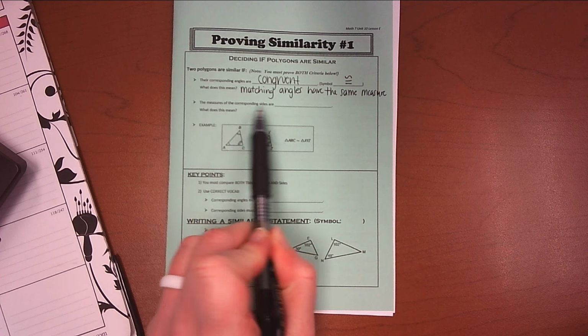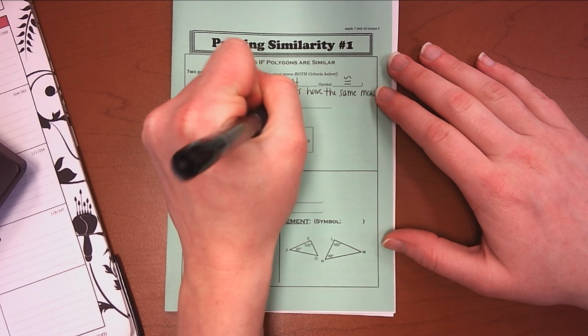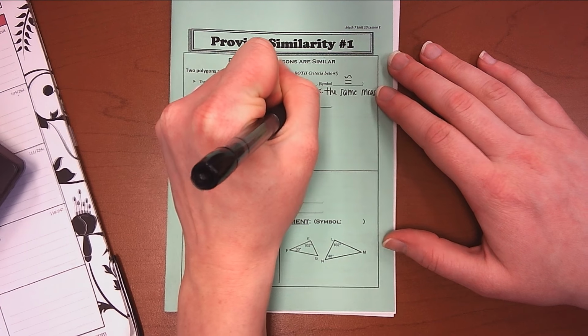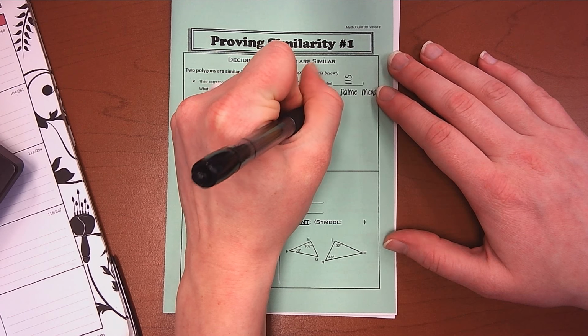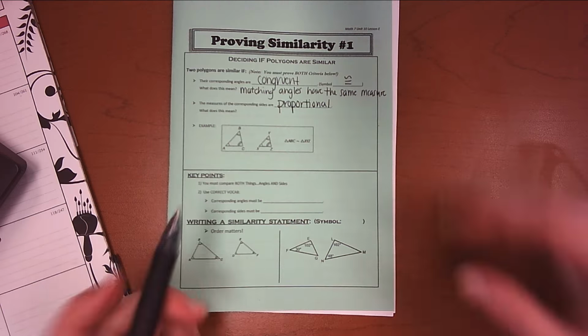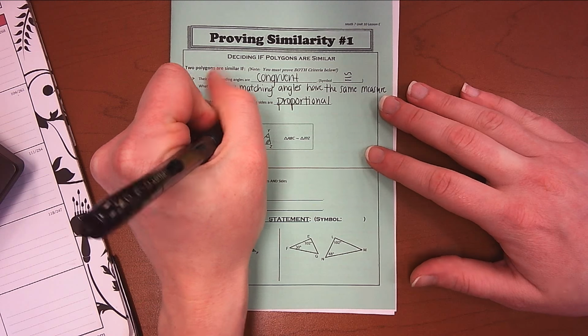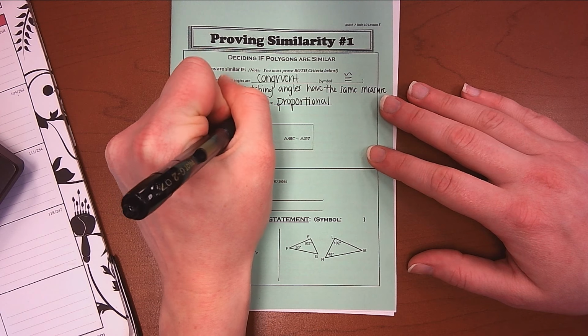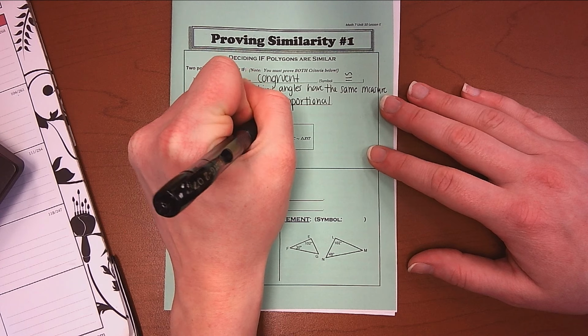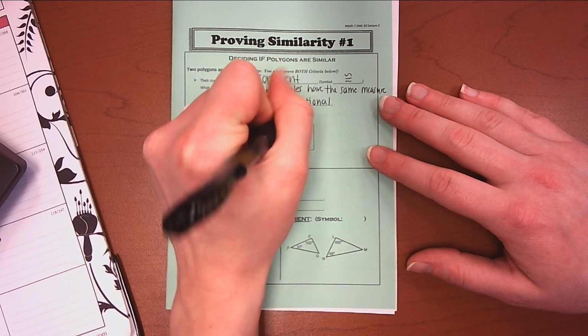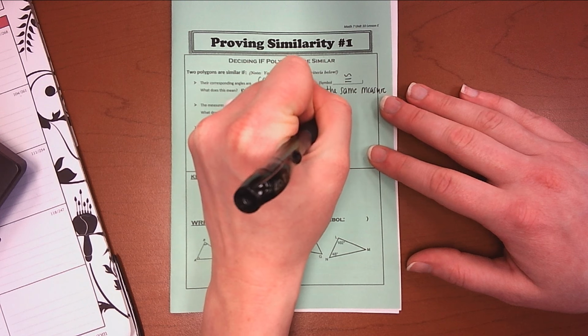And the measures of their corresponding sides are proportional. What does this mean? This means that their ratios of sides are equal.